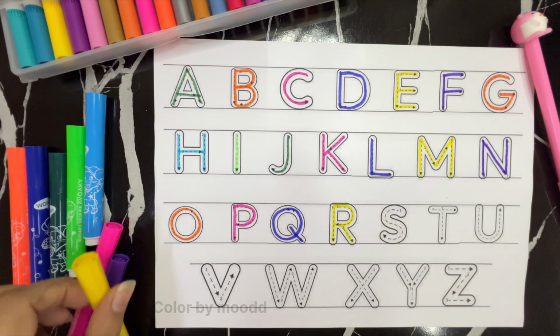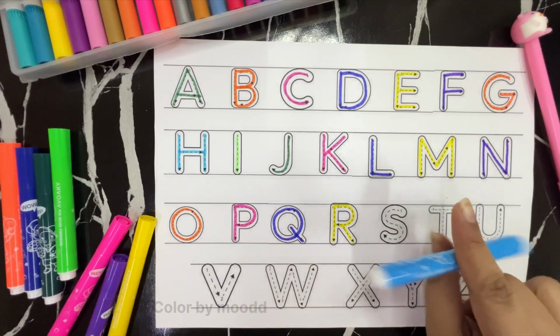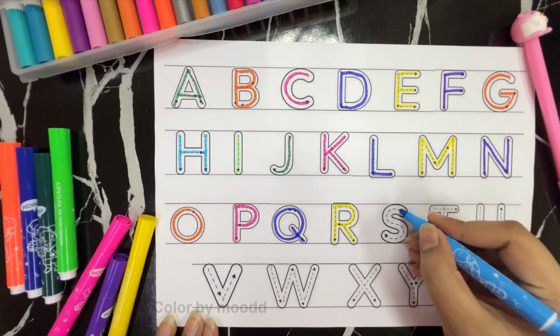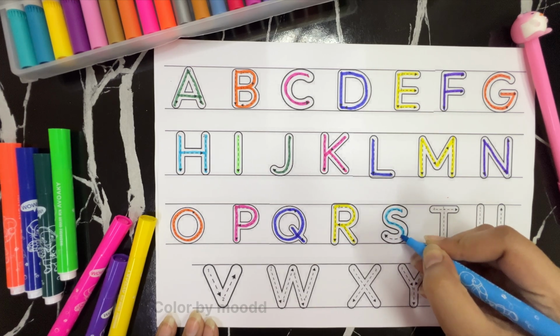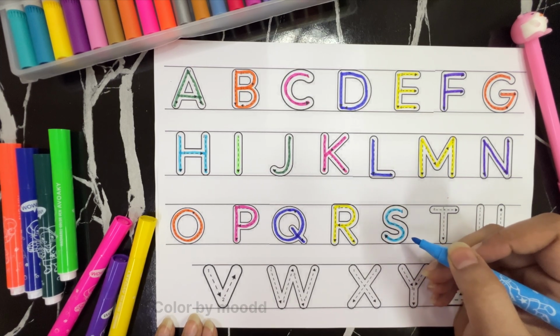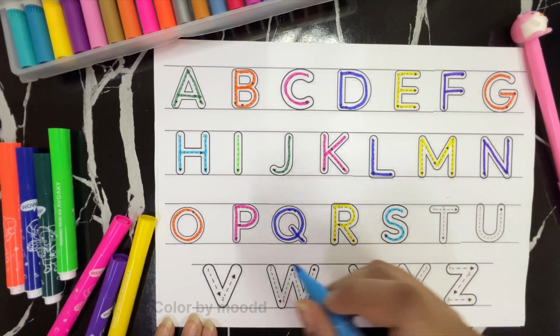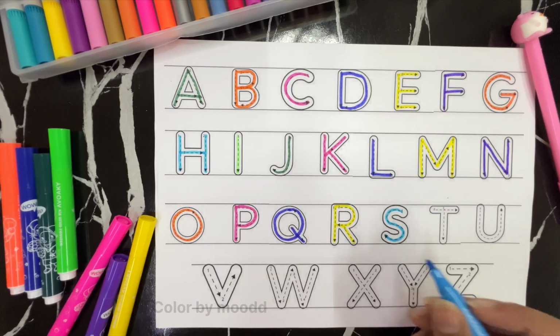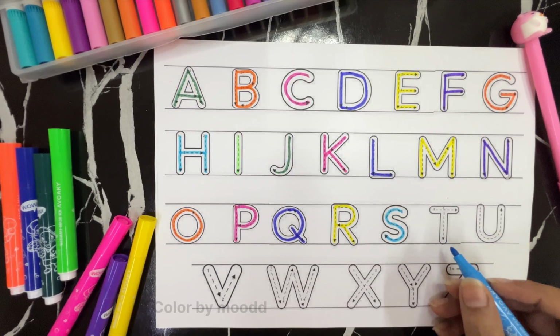Letter S we are writing with sky blue color. S for snowman. Very nice. O, P, Q, R, S. After S which letter? T.